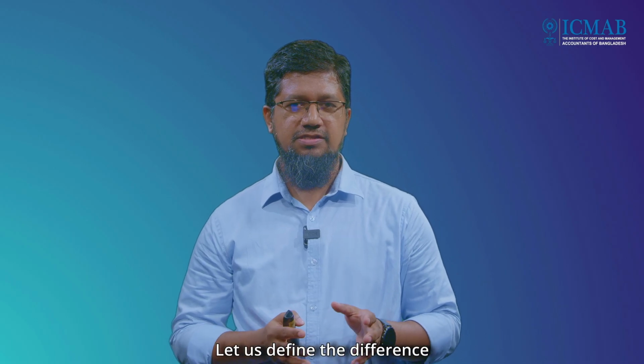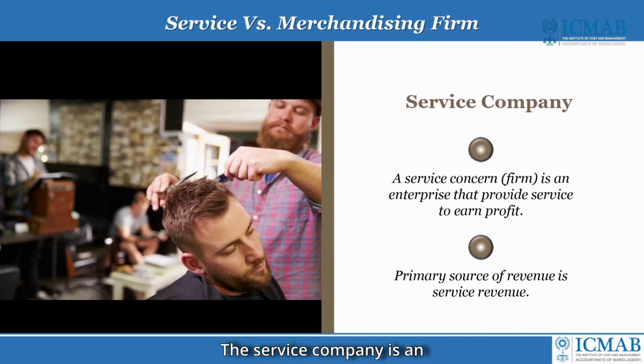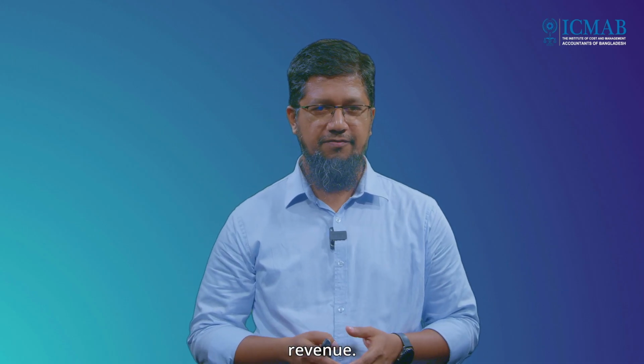Let's define the difference between service and merchandising firm. The service company is an organization or enterprise that provides service to earn profit. Here, the primary source of revenue is service revenue. For example, a doctor, a professional accountant, an architect, they provide service and earn revenue.